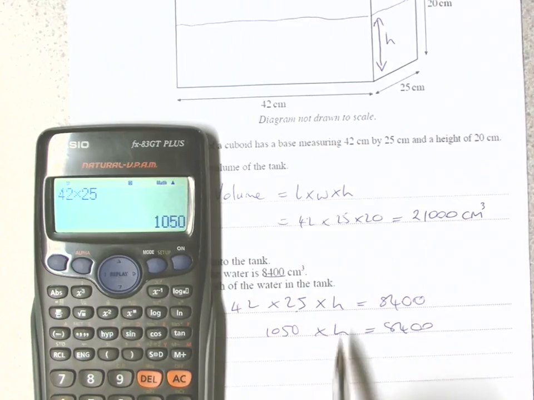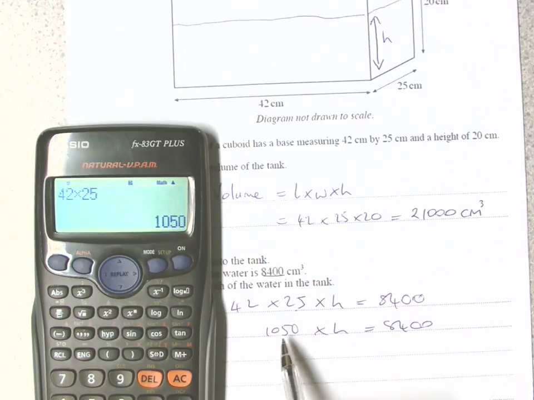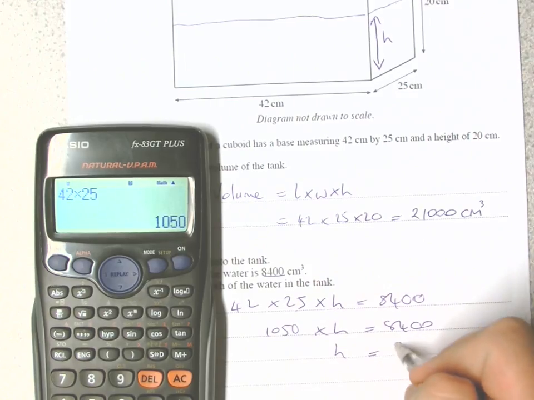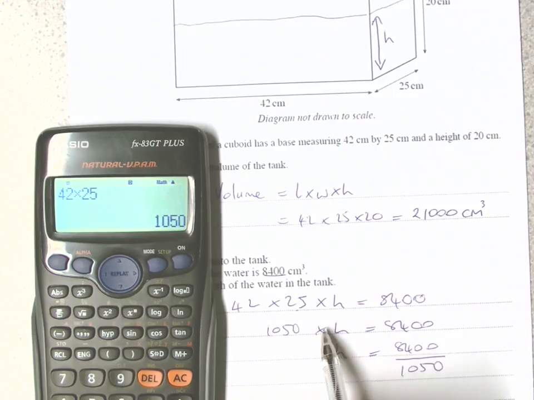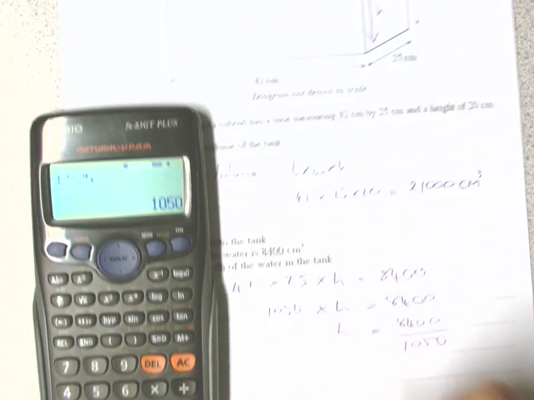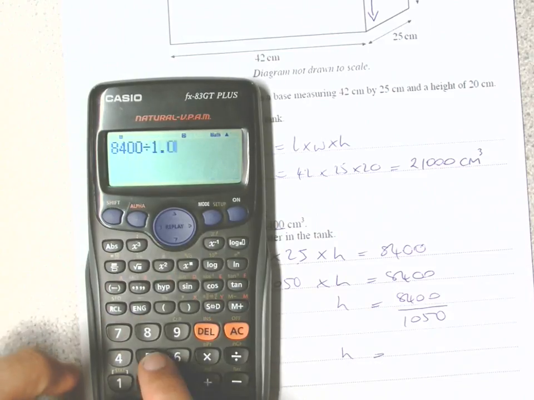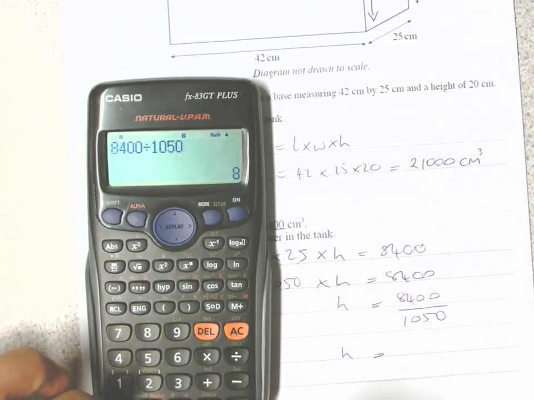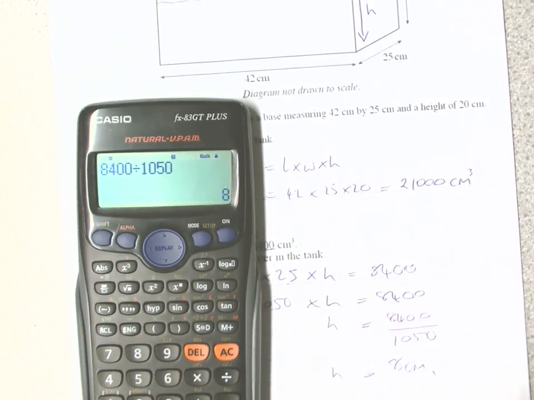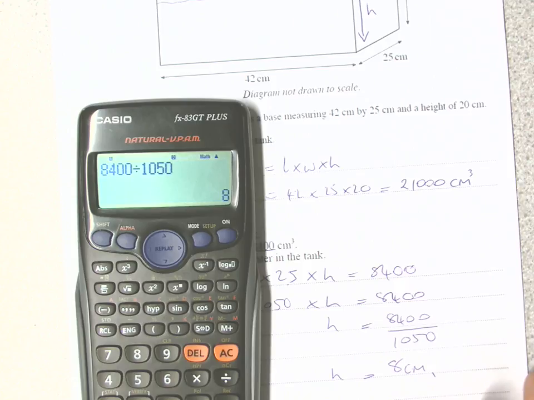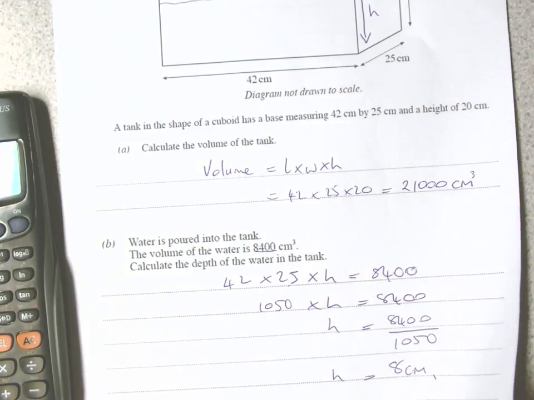Then you've got an equation: I'm multiplying by 1,050 to get h, so to get h on its own I've got to divide. You take it over to the other side and divide. So I use my calculator, and it comes out as 8 centimeters. So we worked out the height by working backwards using the formula for the volume of a cuboid.